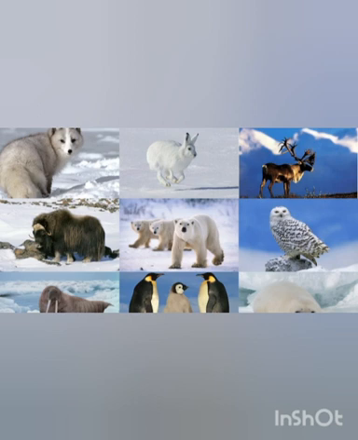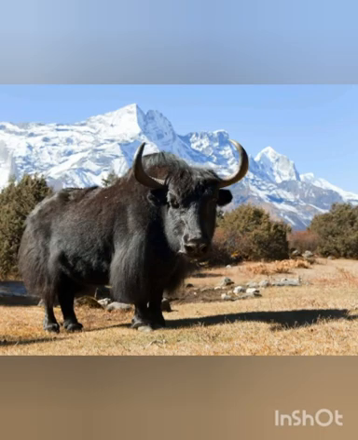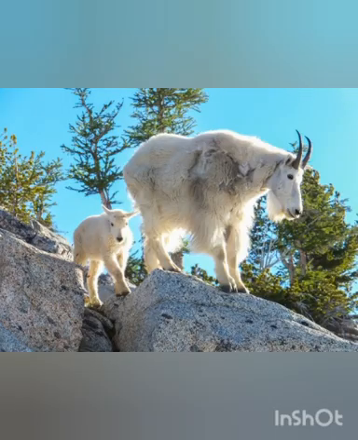So the animals found in these areas have thick fur which keeps them warm in this cold region. The animals found in the polar regions are polar bears, seals and walrus. Also animals found in the mountains are yak and mountain goats.